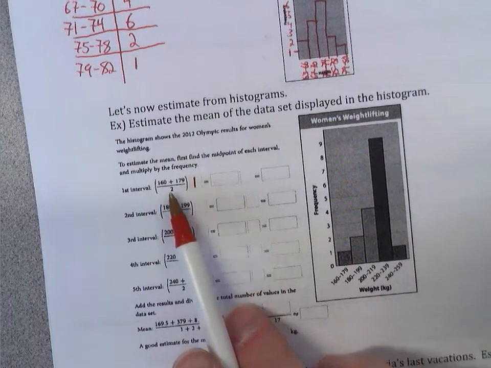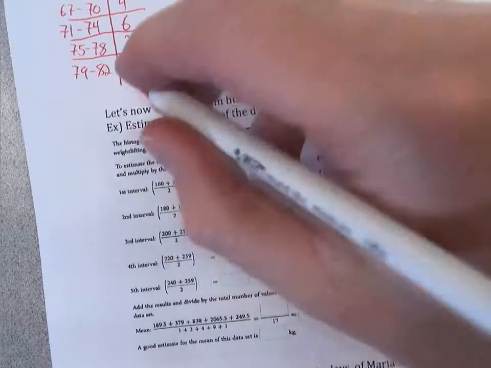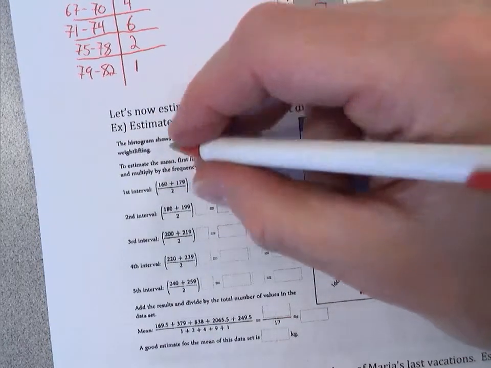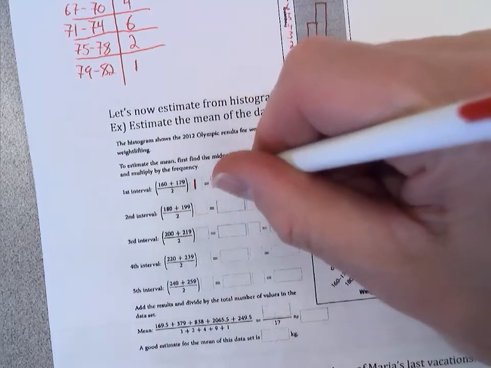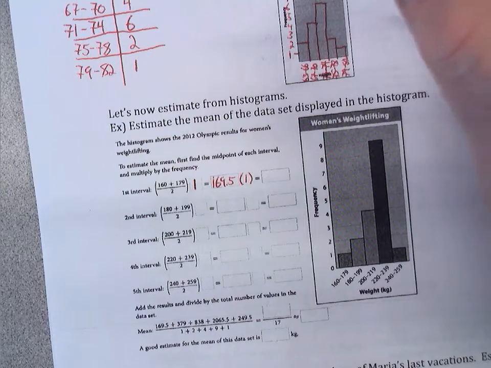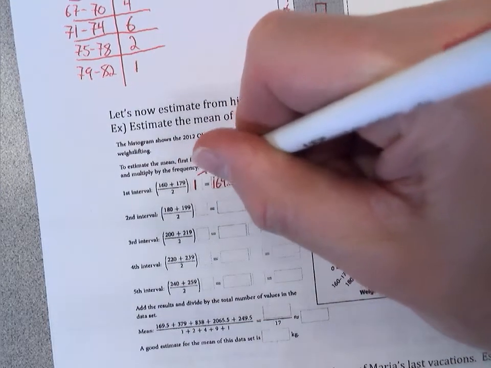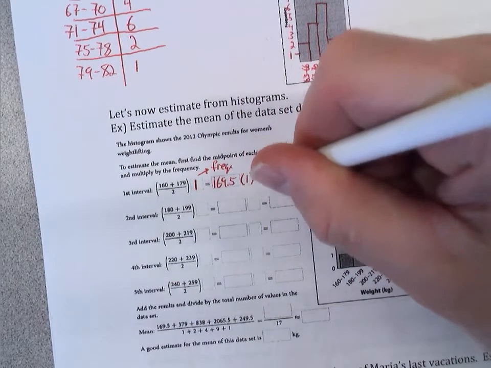So 1 times 160 plus 179 divided by 2. That gives me an average of 169.5. And I'm going to multiply that by 1 because that's how many there are. Okay? This number, that is that frequency. And that gives me 169.5.